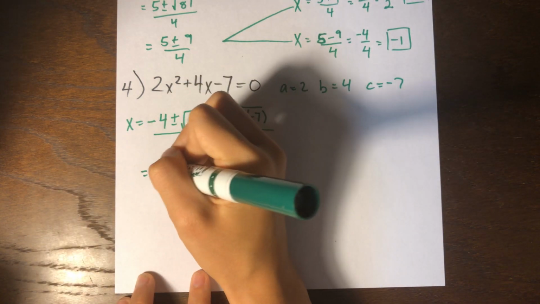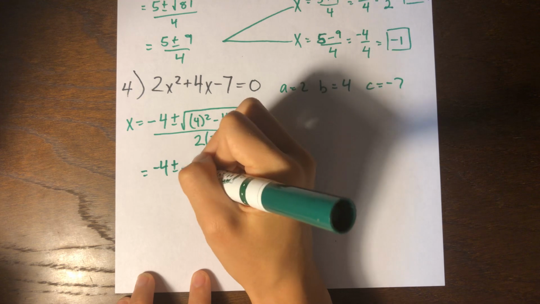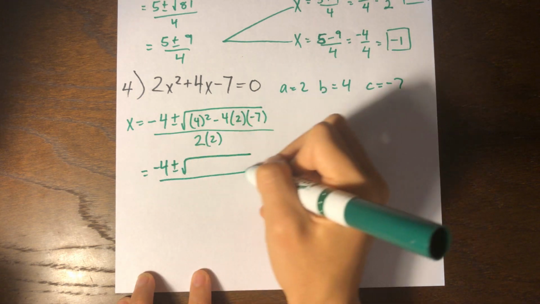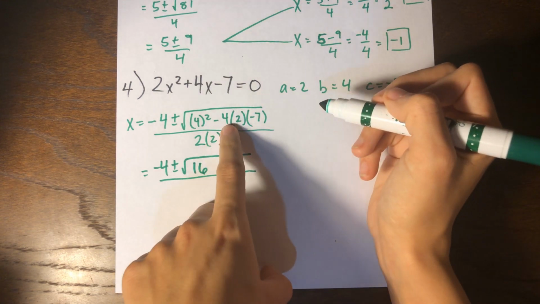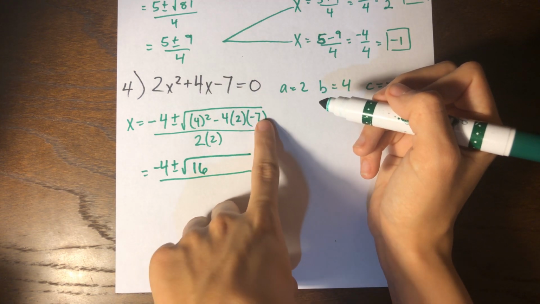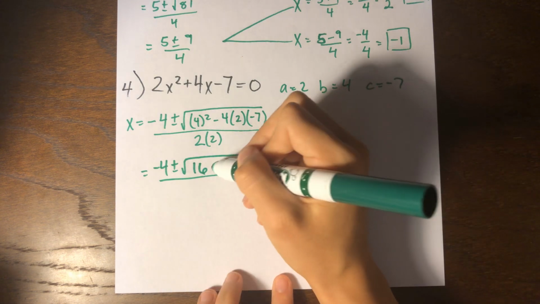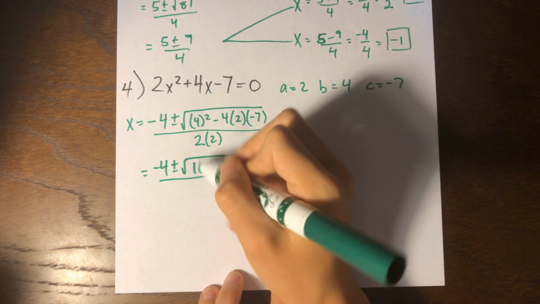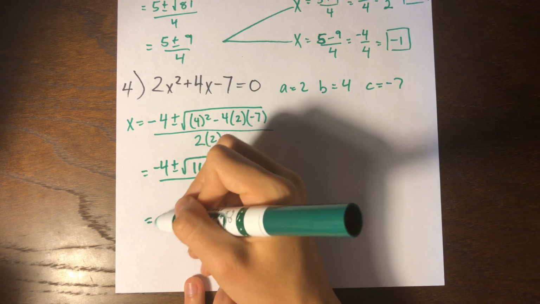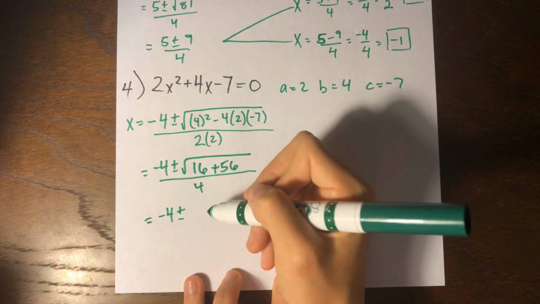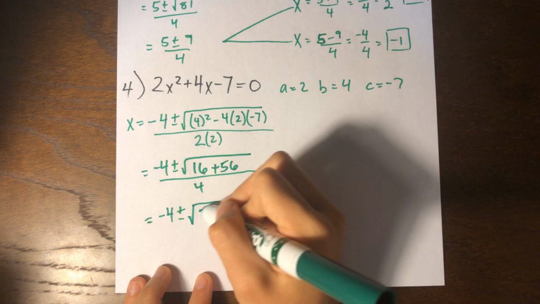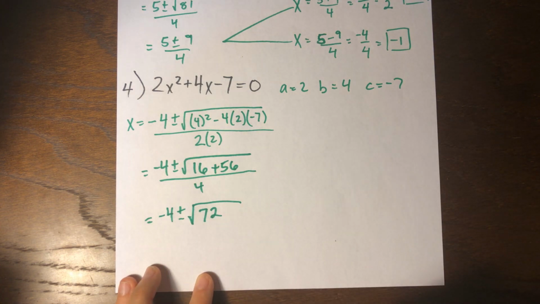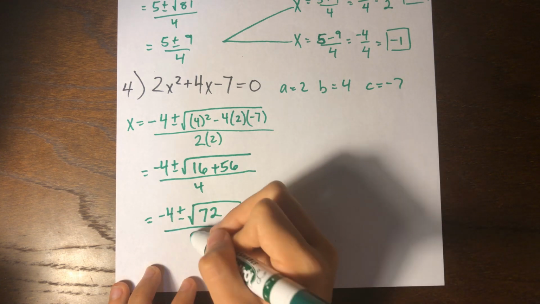Okay, so we have negative 4 plus or minus all over. Okay, 4 squared is 16. And then negative 4 times 2 is negative 8. Negative 8 times negative 7 is positive 56. 2 times 2 is 4. So we have negative 4 plus or minus. Now we add 16 plus 56 is 72. Okay. And then we have all of that over 4.